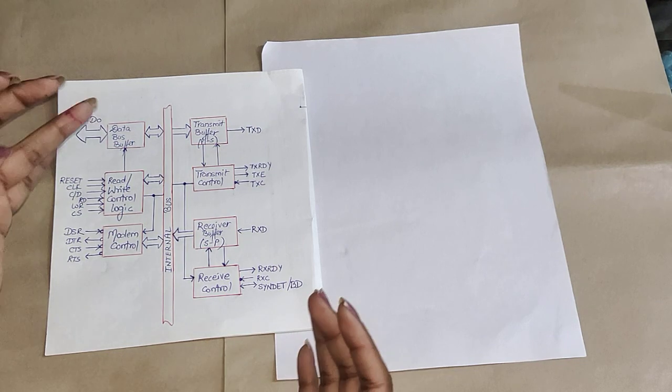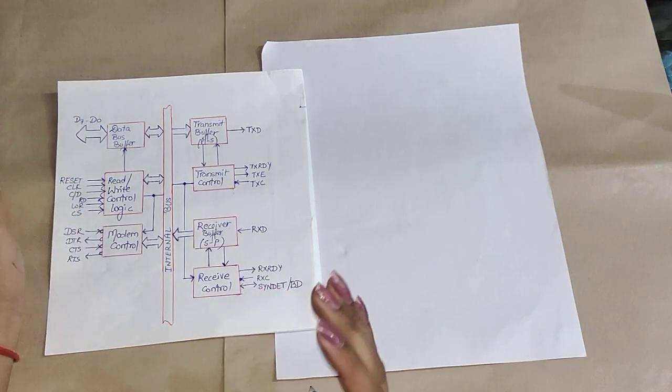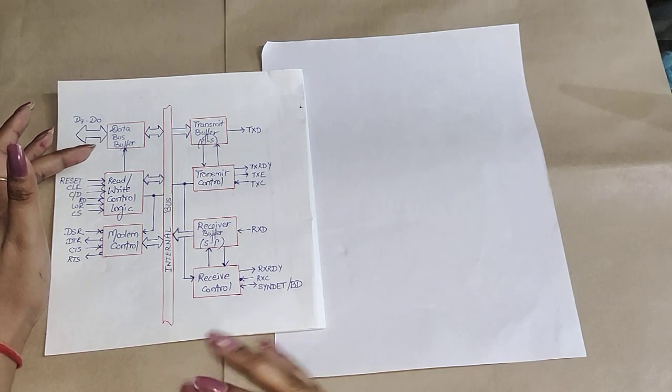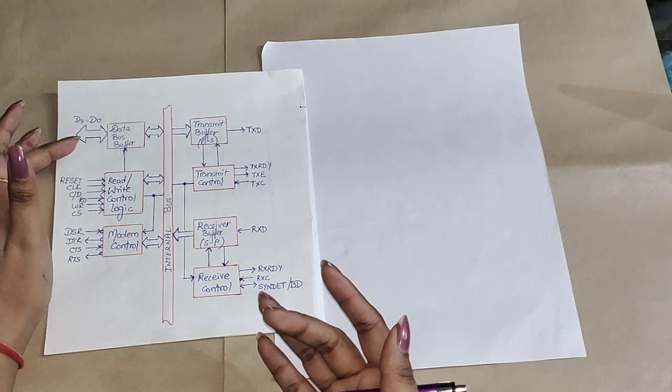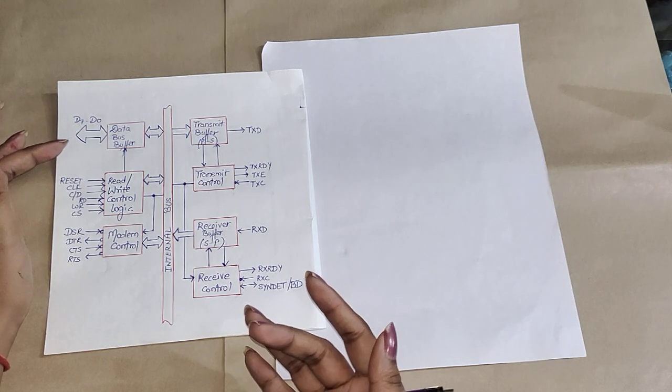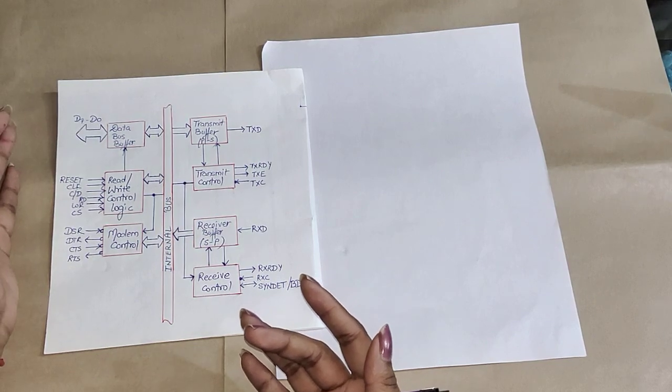What does it do? It interfaces the internal bus of 8251 with the system data bus, means the data bus of the processor. It can be 8085 or it can be 8086.